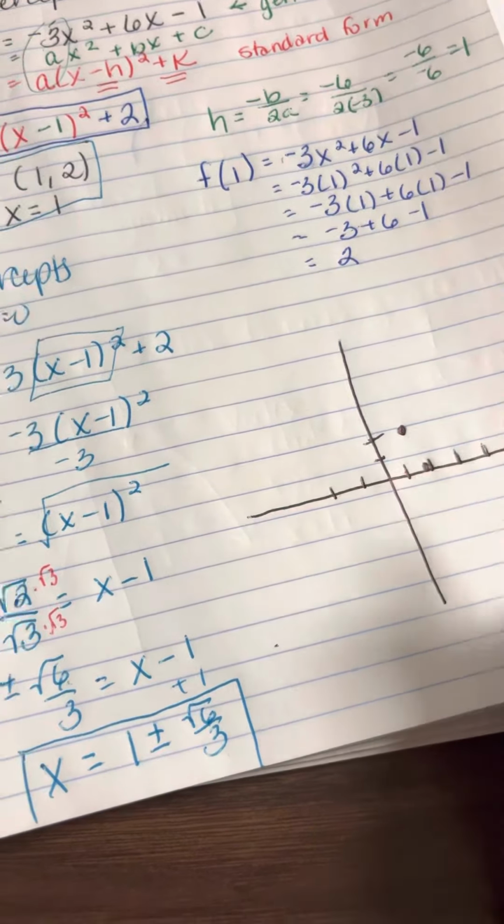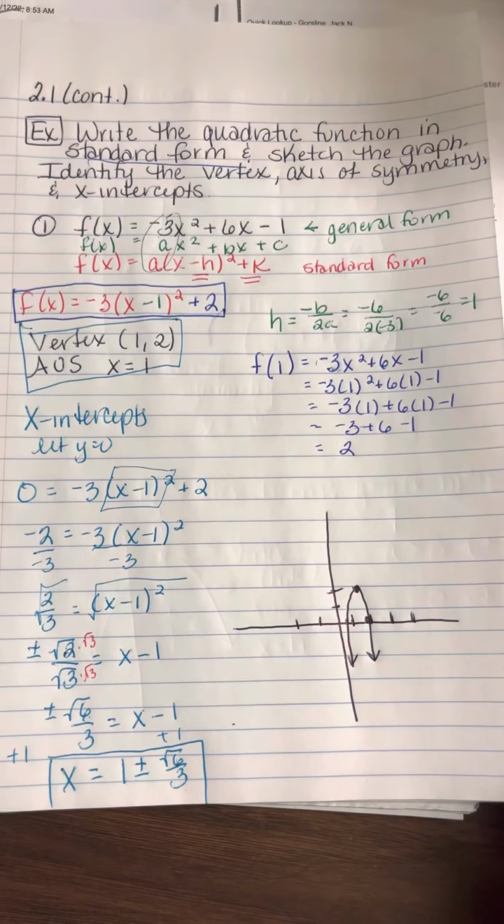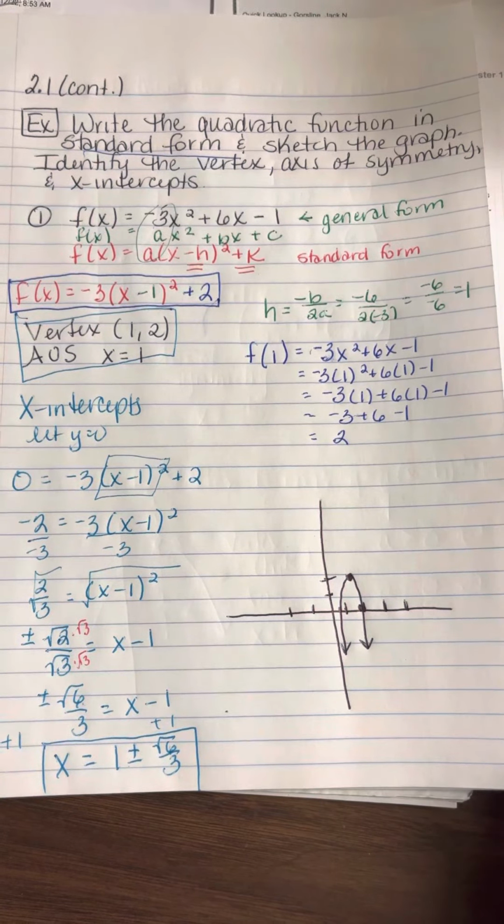So for your homework, you're gonna have to do all of those parts. I'll kind of put it up here so you can again stop it if you need to.